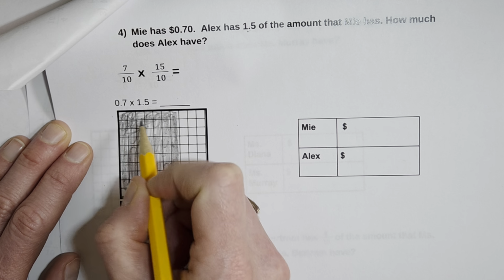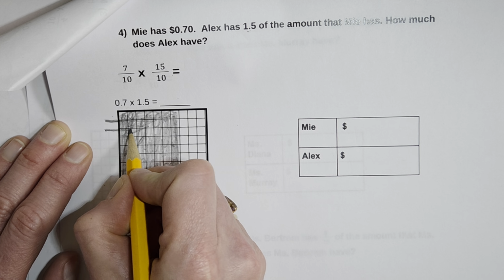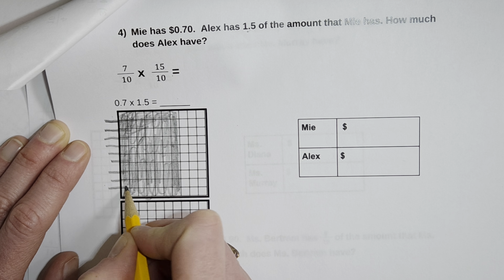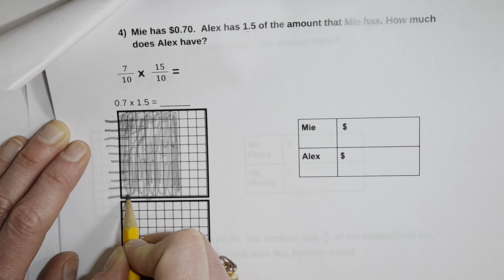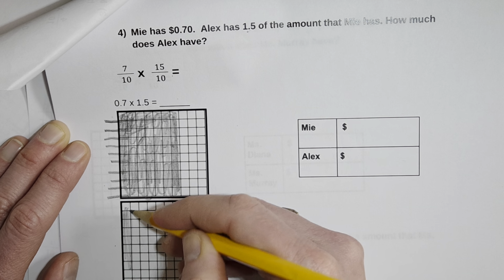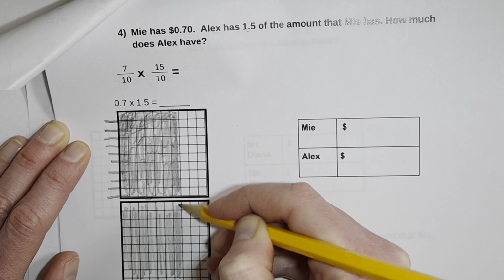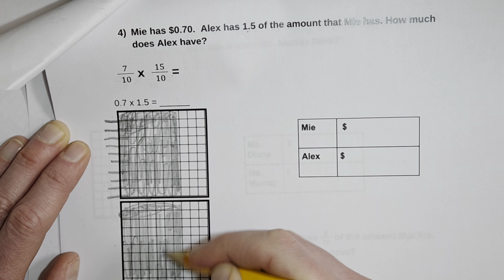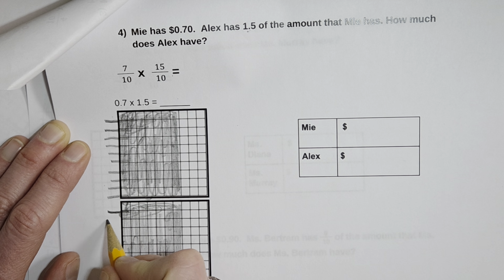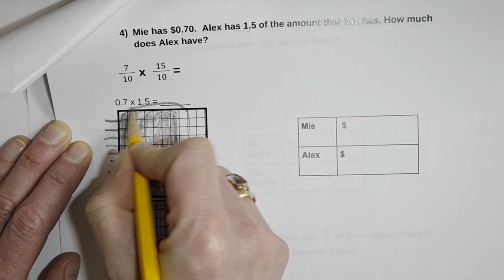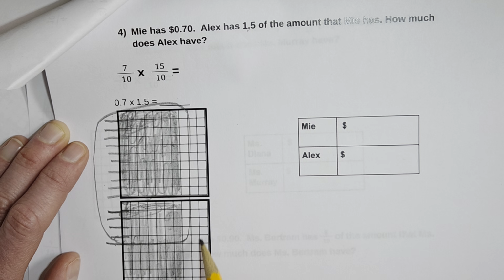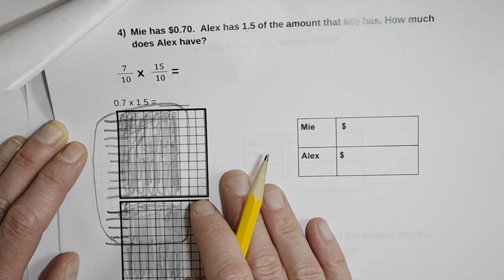Let's double check. So 7 tenths. Here's 1 tenth of 7 tenths. 2, 3, 4, 5, 6, 7, 8, 9. 10 tenths of 7 tenths. Okay, so we're going to keep going. Okay, 10 tenths, 11 tenths, 12 tenths, 13 tenths, 14 tenths, 15 tenths. Wow, there we go. Okay, so Alex does have more than Mia, quite a bit more.